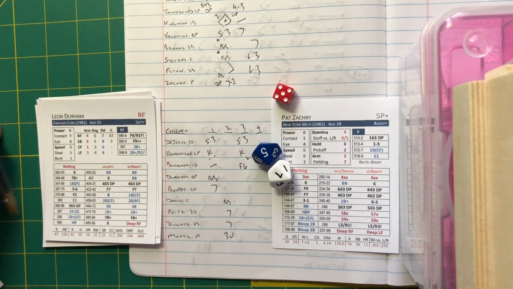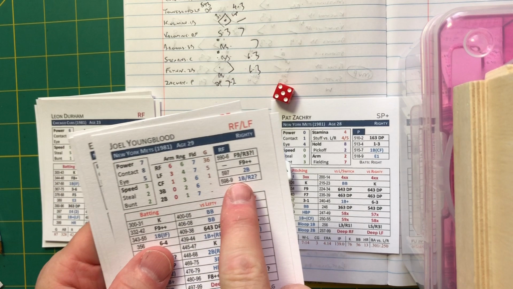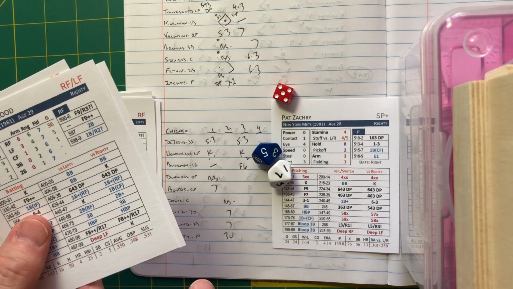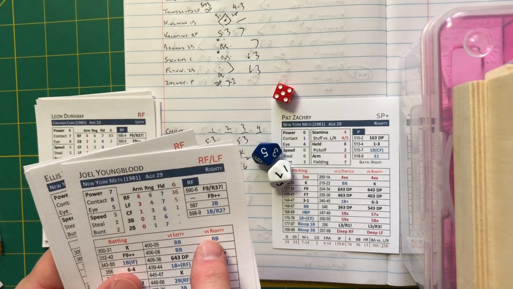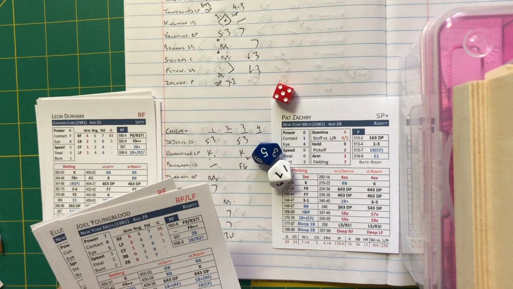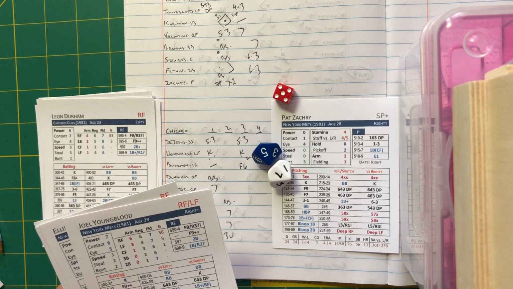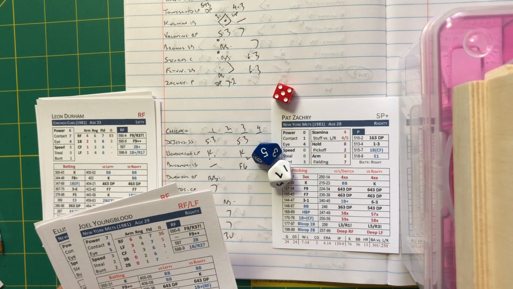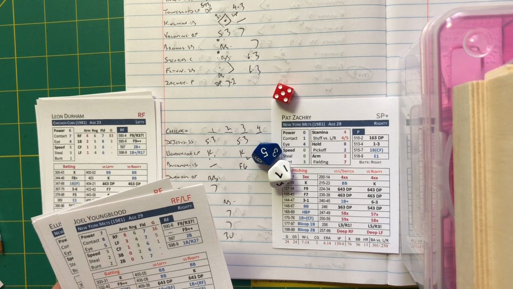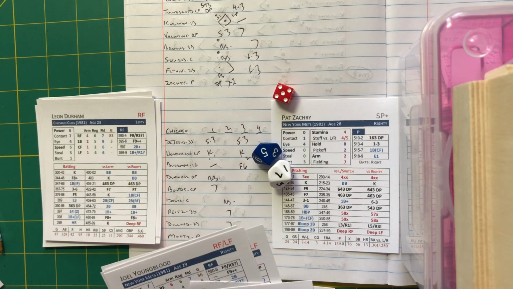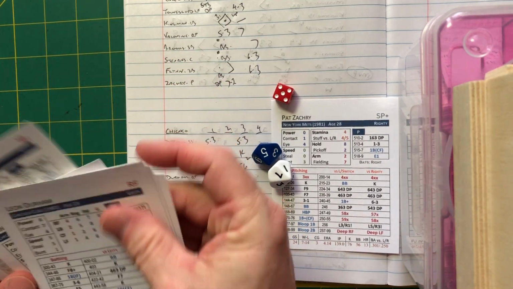Pat Zachry winds and deals a 575, so we've got a defense check for Joel Youngblood in left field. 570. Oh, yeah, that's right. Wait a minute. No, that's not right. We've got to adjust this for left field. All right, we can do that. We've got the technology.